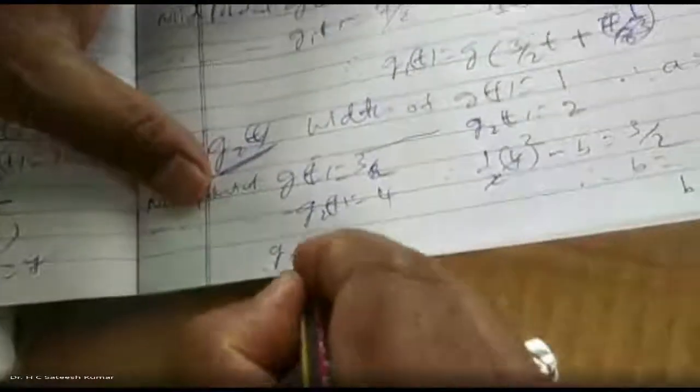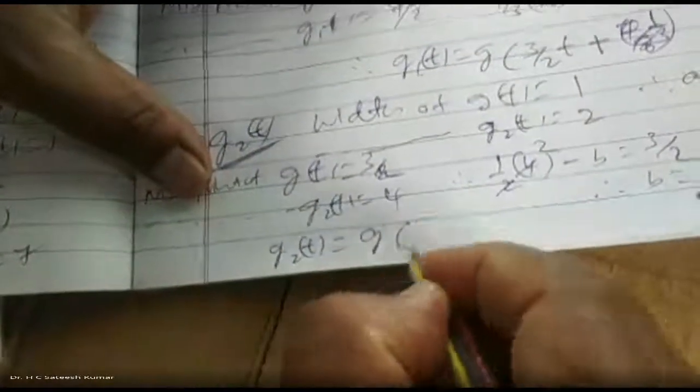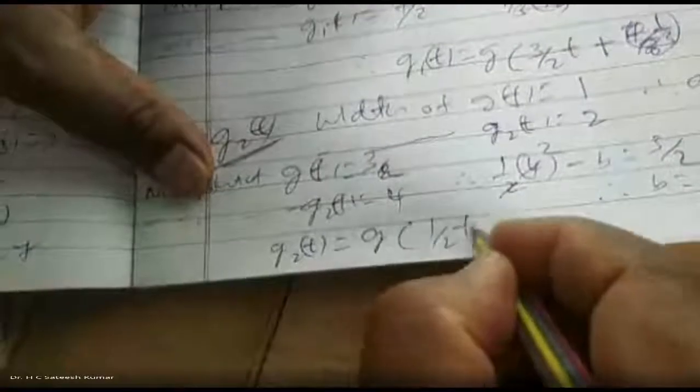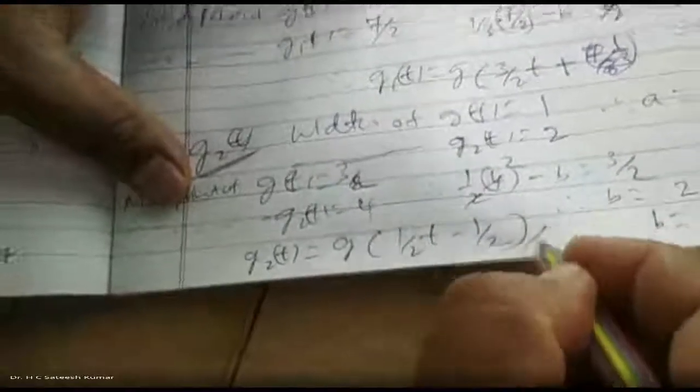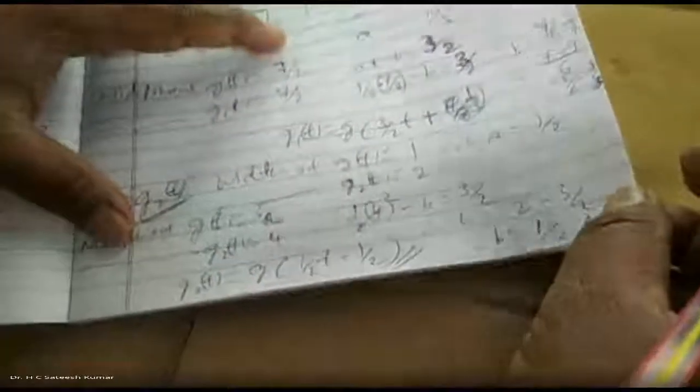So G of t in the second one, G2 of t is nothing but equal to G of 1 by 2t minus half, you will get. So that's how we should do it.